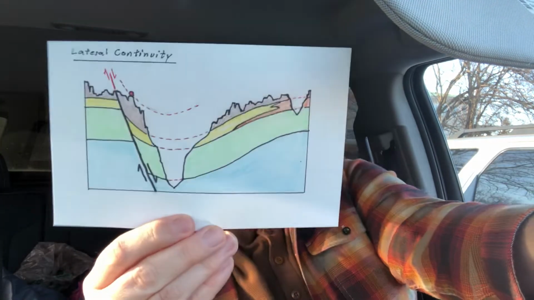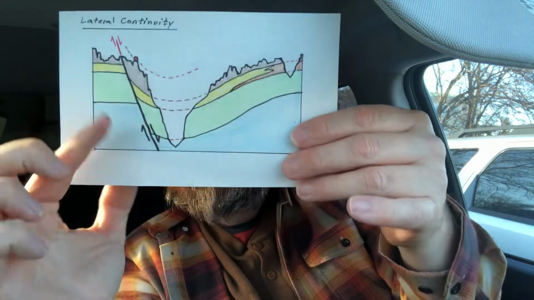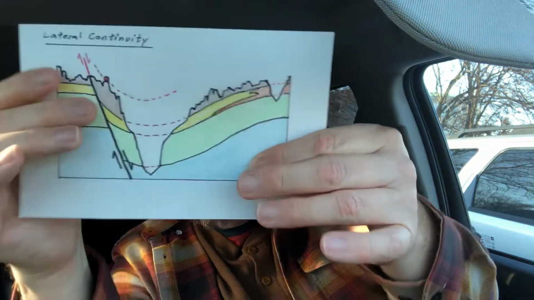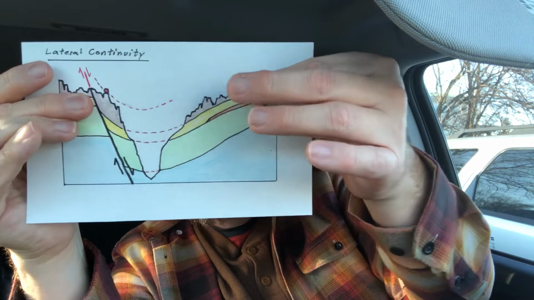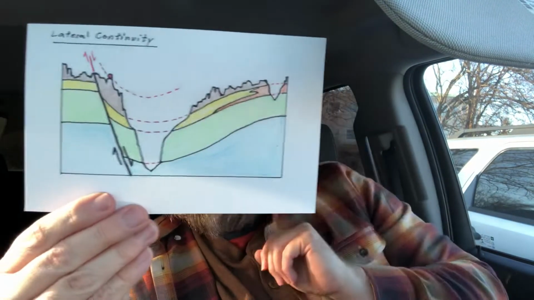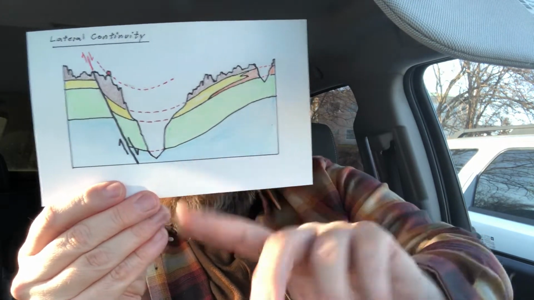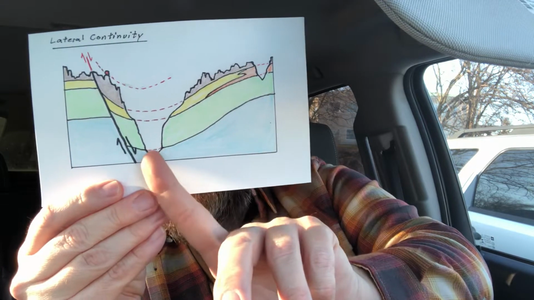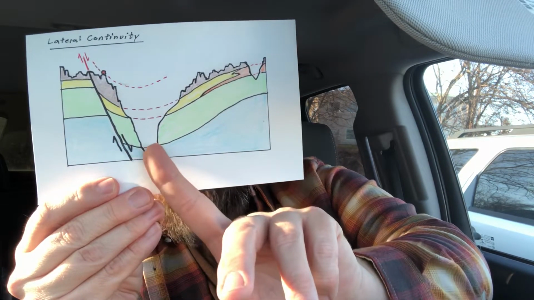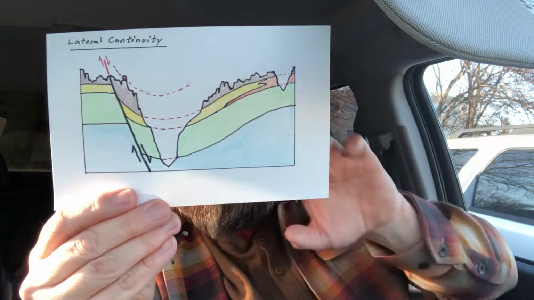Okay, so what is lateral continuity? All right, see how I have blue here, green here, yellow here, orange here, brown here, and this little red knob, all right? Lateral continuity states, this blue is obviously one unit. We can even get in the bottom of the canyon to see. Even though it's been eroded up here, it connects down here, okay? So that is one unit.